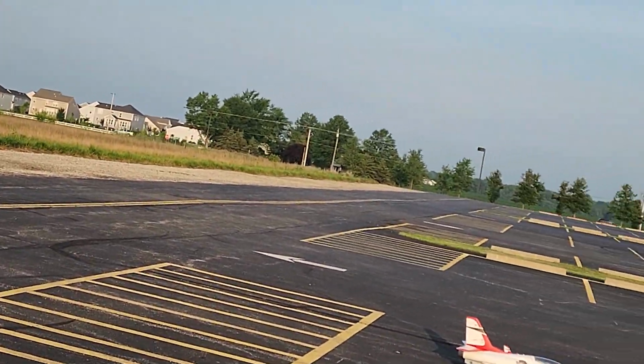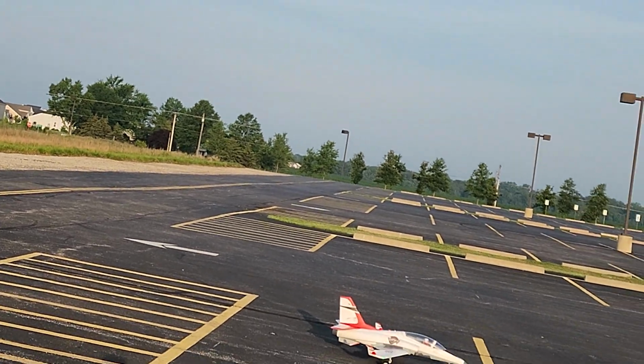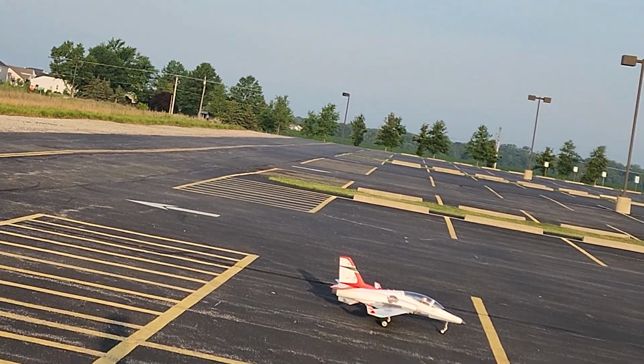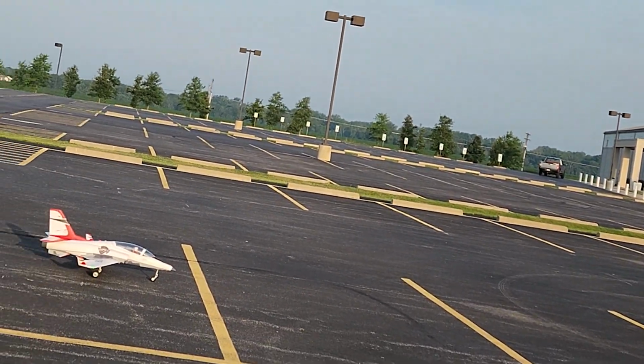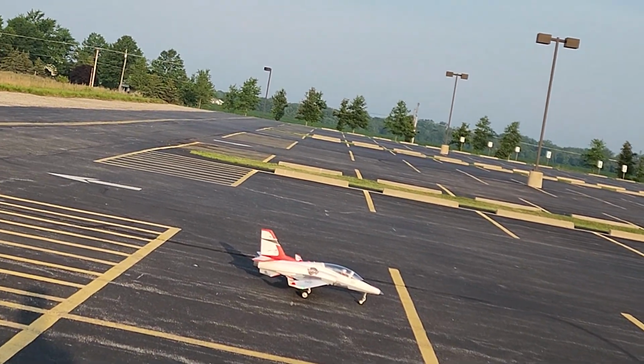That wind is actually coming out of that direction, but I can't turn and look in the sun for my approach, so we're going to keep going with this crosswind.